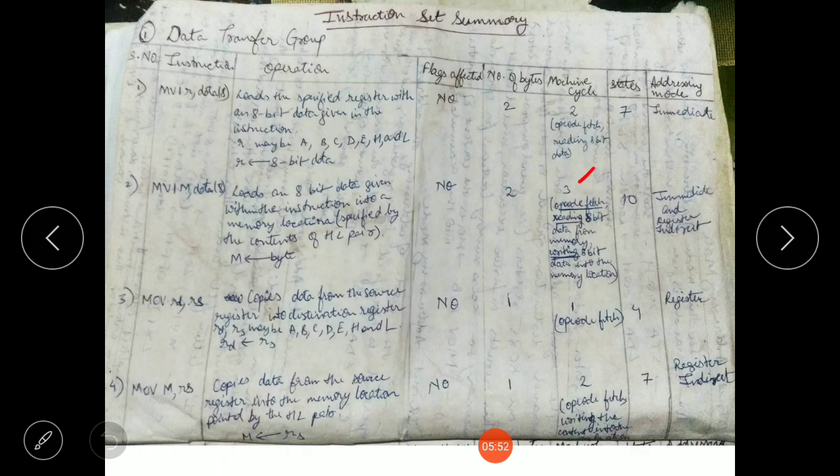So 3 machine cycles. Now how many T states? Obviously I have told you there will be 3 machine cycles. The opcode fetch machine cycle contains 4 T states. Then it needs memory read and memory write machine cycles, all total 3 machine cycles.